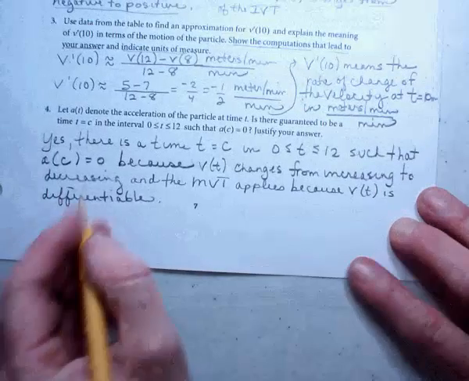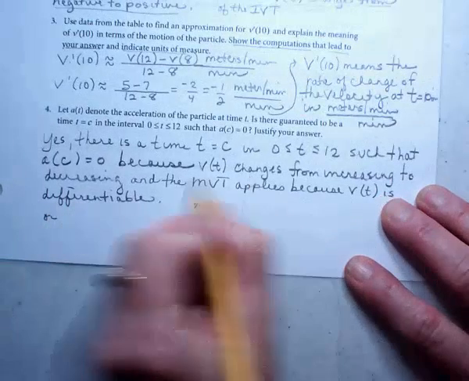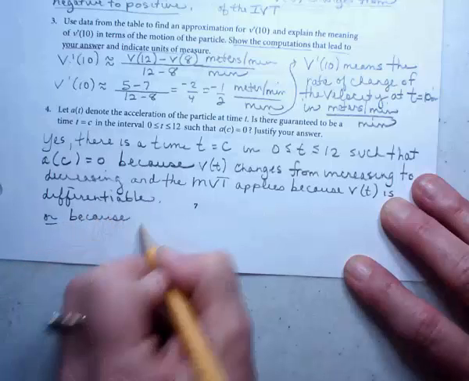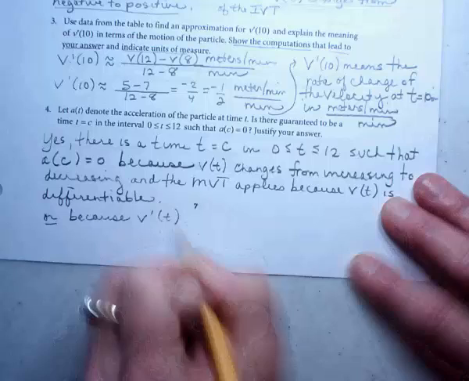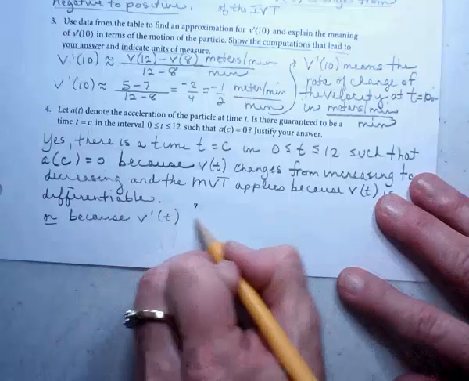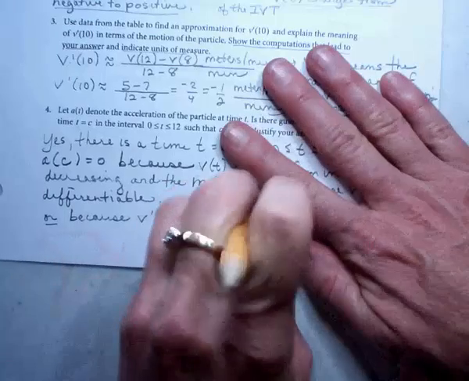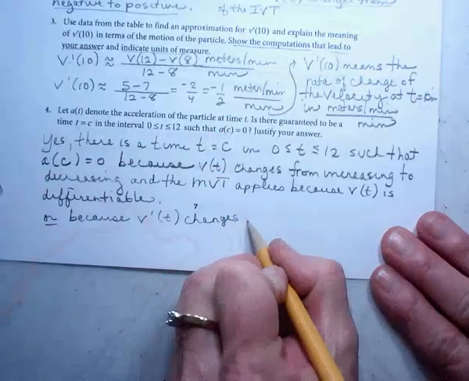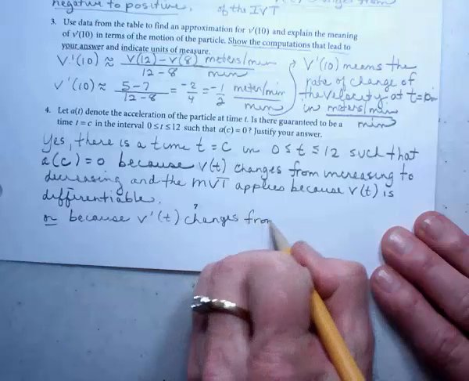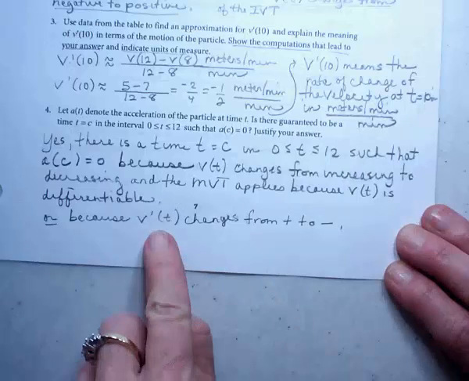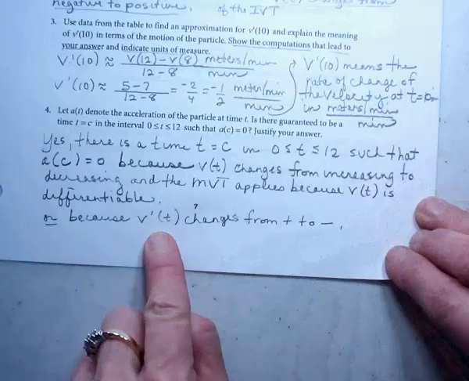Okay, so that's one way to respond. Another argument without having to use the mean value theorem is to say, or, back up here, because v prime of t changes from positive to negative. Just means the slope of the velocity graph changes from positive to negative.